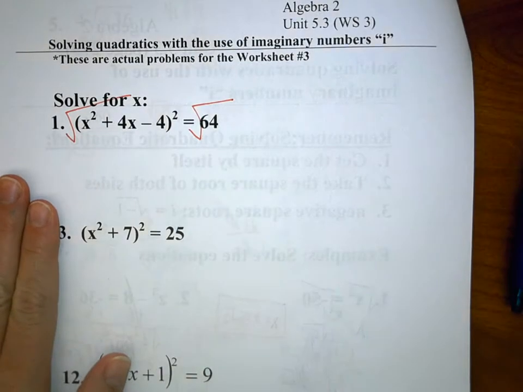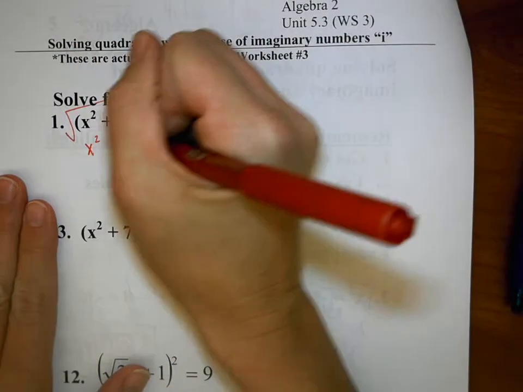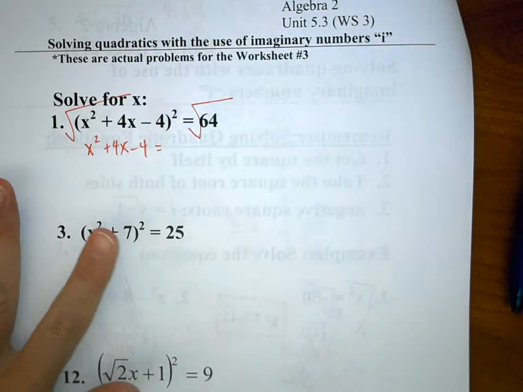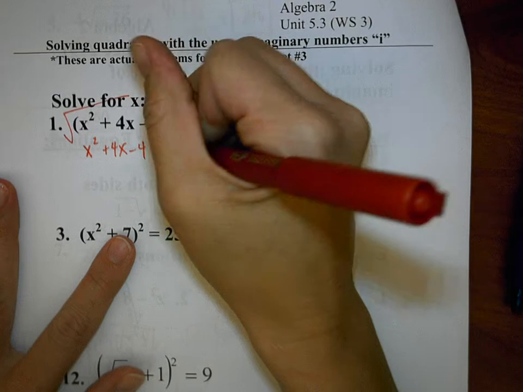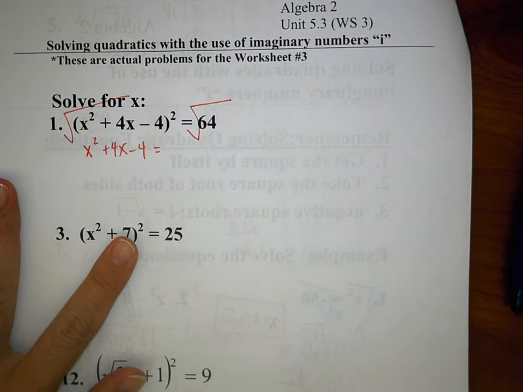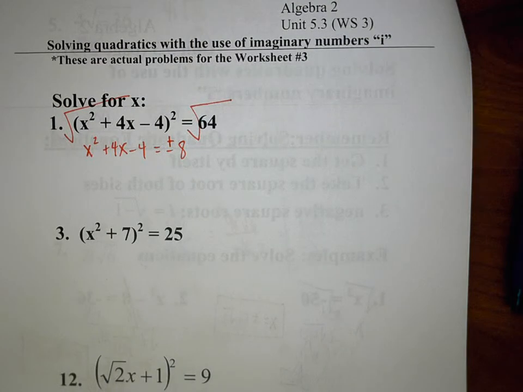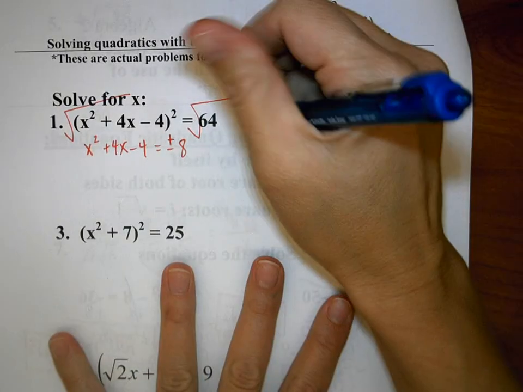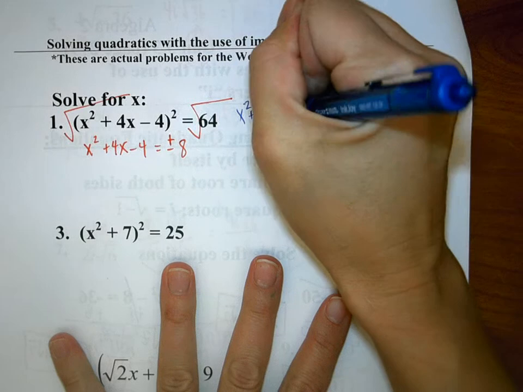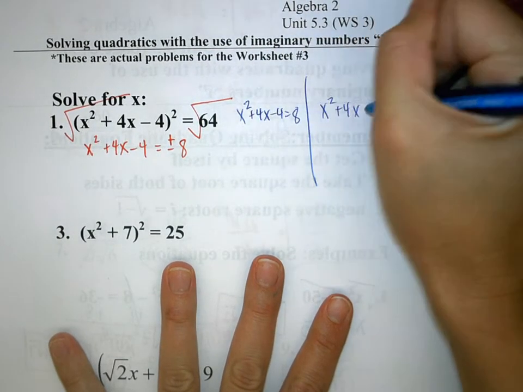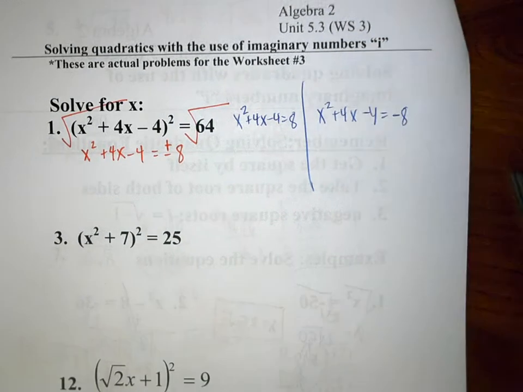Okay, so when I do that, I get x squared plus 4x minus 4 equals, and what's the square root of 64? 8. Wrong. Plus or minus 8. Thank you. Plus or minus 8 is the correct answer. Okay, so tell me what I'm going to do now. Thank you. Mia is correct. We are going to make two equations. Okay, so we have our x squared plus 4x minus 4 equals 8. And x squared plus 4x minus 4 equals negative 8.